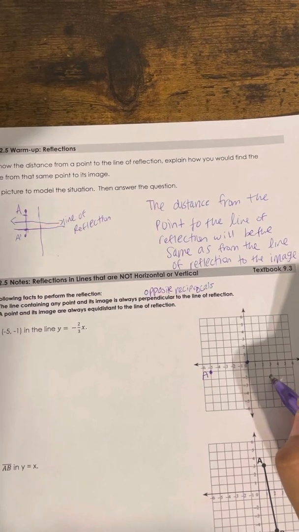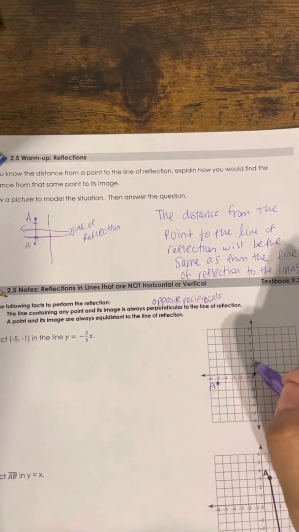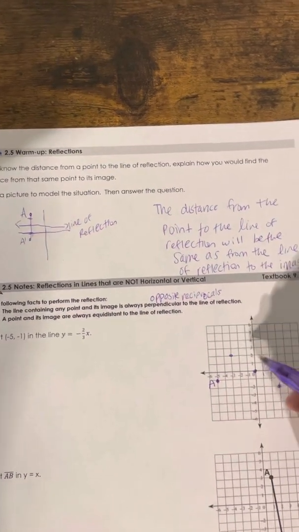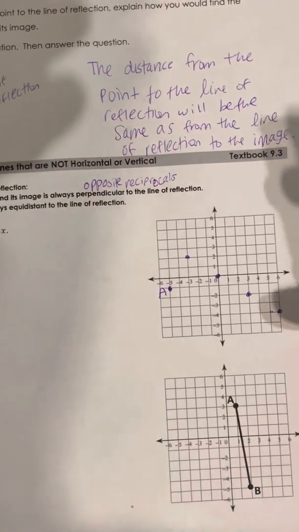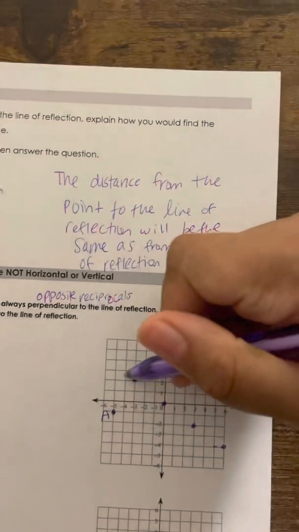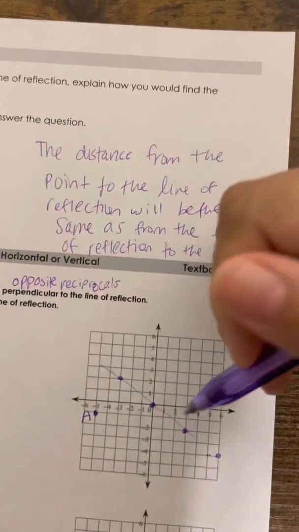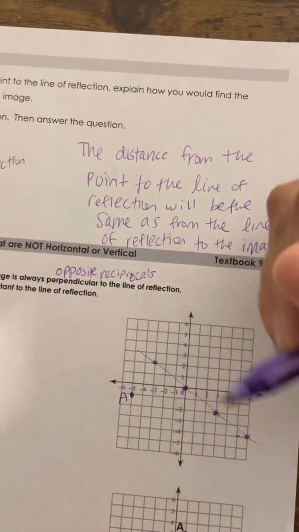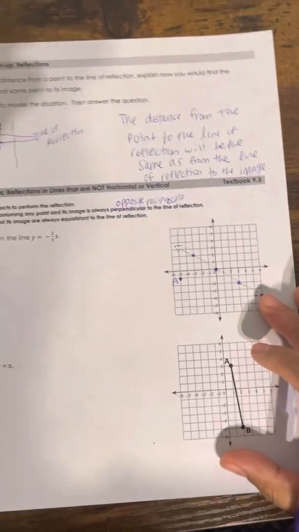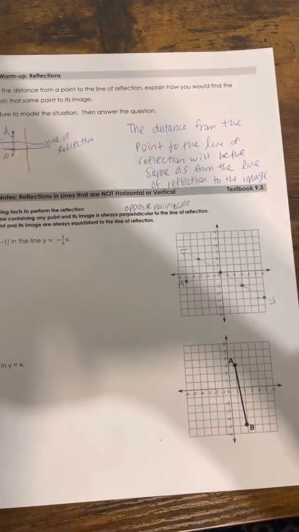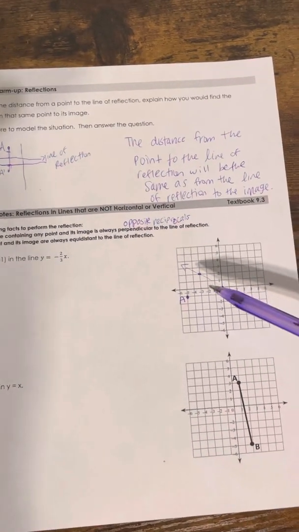So plot a few points so that we can draw out this line. Oops. So up 2, left 3, or again, down 2, right 3. Okay, and let's go ahead and see what it looks like when we draw this out. Okay, there is my line of reflection. Feel free to use a straight edge or ruler to make sure you're drawing your lines properly. This is the line that we're going to flip over, and notice it's not vertical or horizontal.